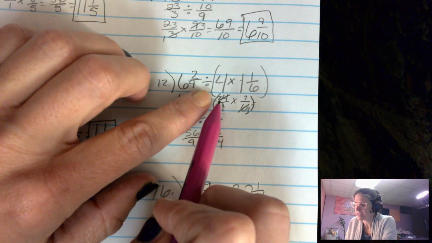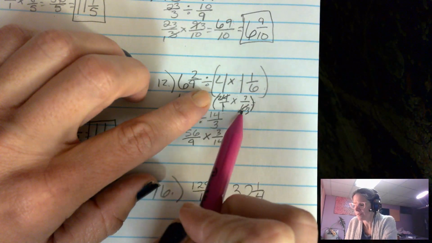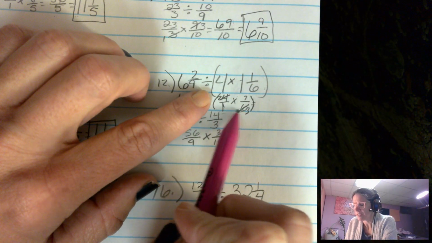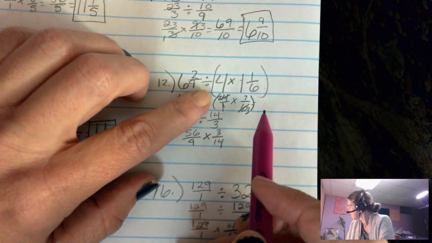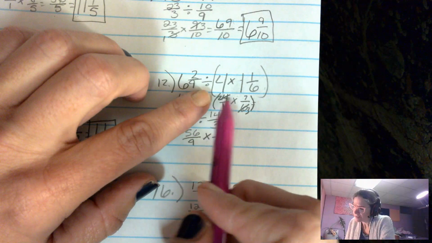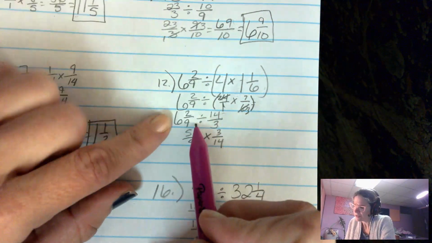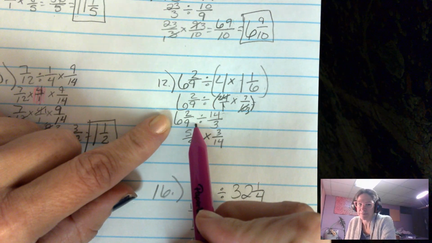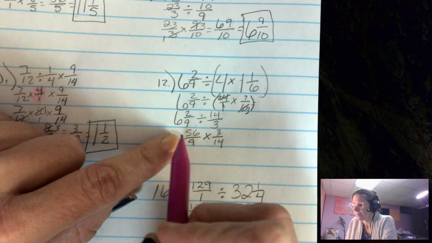I cross-canceled or divided out 2 from each of those, from the 4 and the 6, and I ended up with 2 ones times 7/3. Multiply that. 2 times 7 is 14. 1 times 3 is 3. And then I rewrote my mixed number. Then I converted it into an improper fraction.